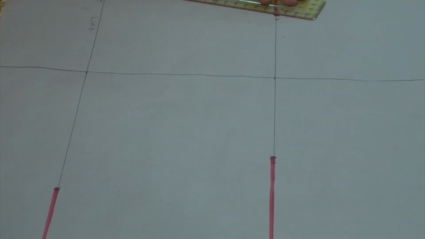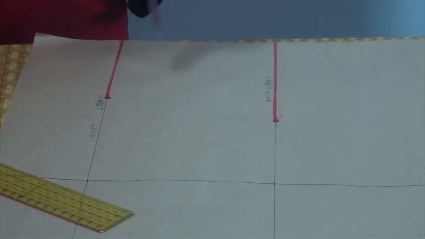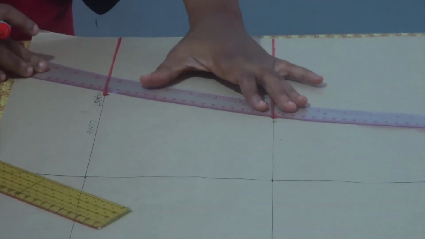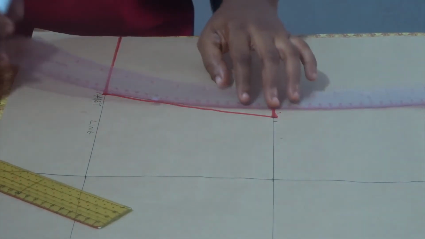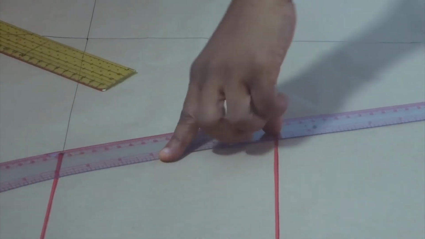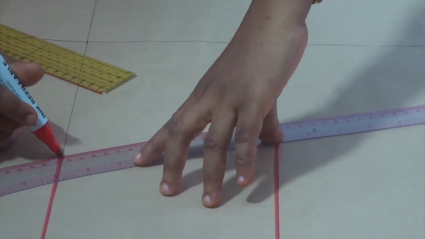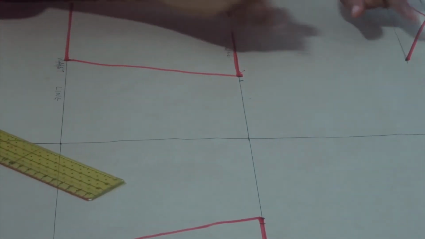So connect your line. I would prefer you don't use a straight ruler. Just get something a bit curvy like the hip curve ruler.